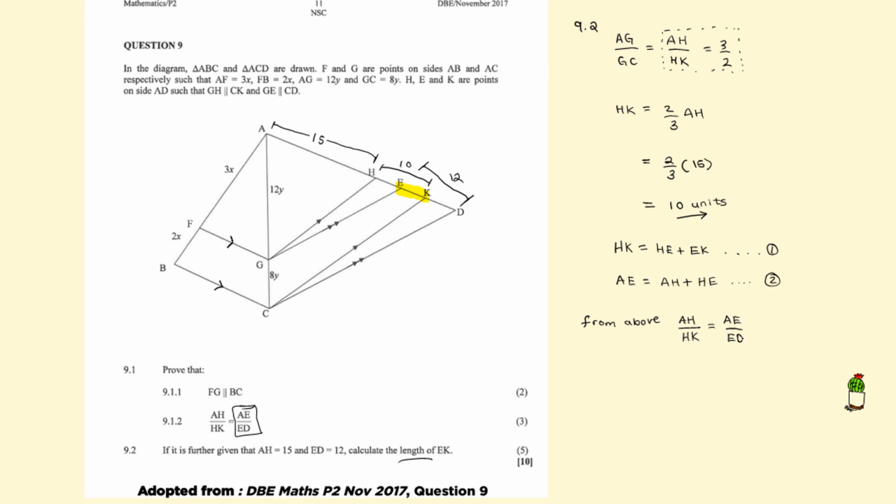So in order to work out AE, I can say that AE is equal to AH over HK times ED.